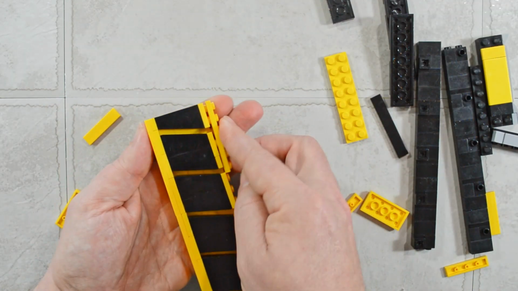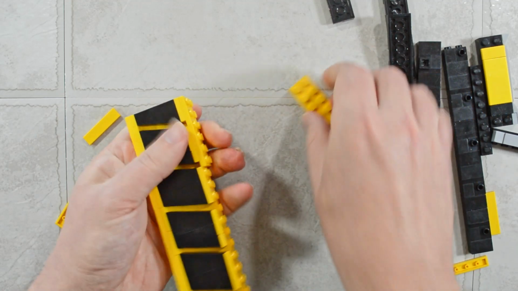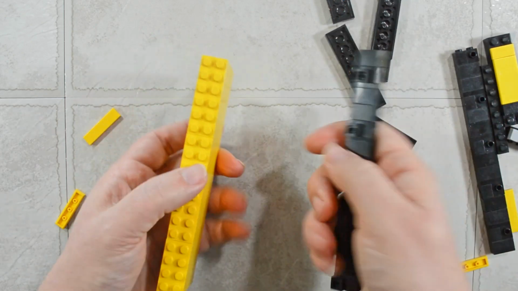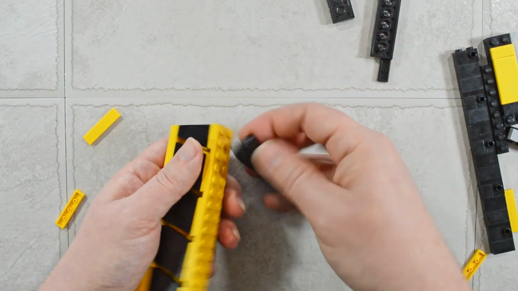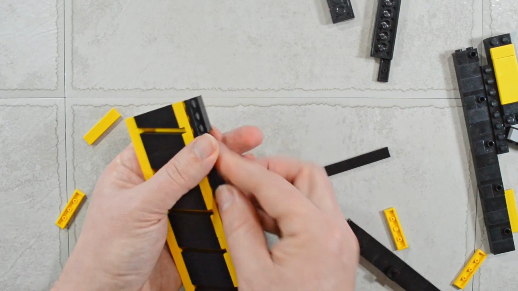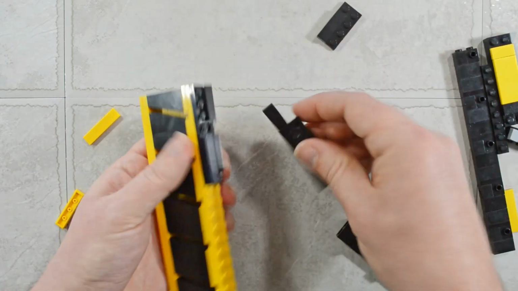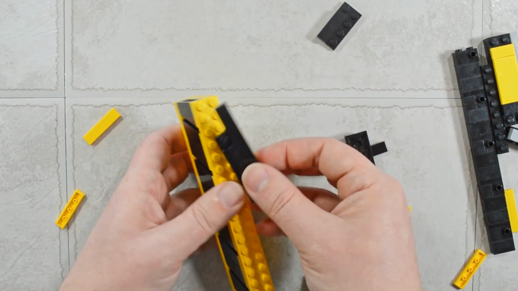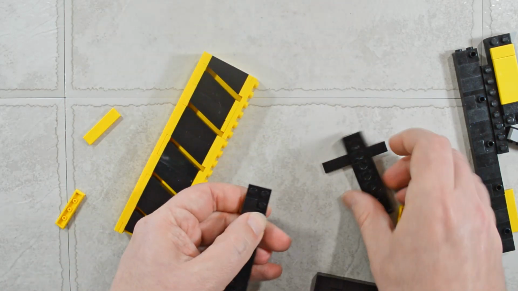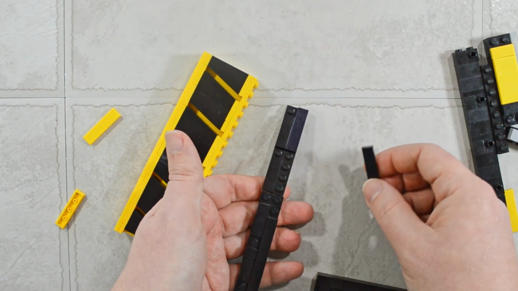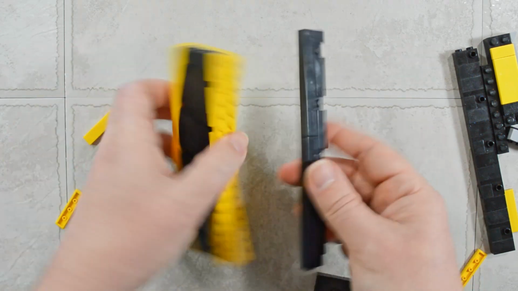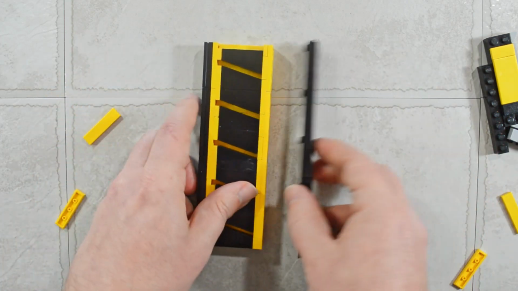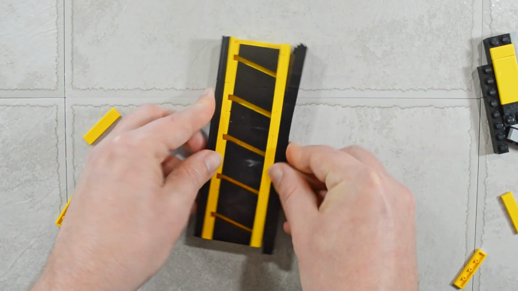Lock this all back together. And it doesn't take much at all once you have the construction ready to put it back together. Unless you put it back together wrong. Always the way, isn't it? There we go. There we go. Is that correct? There we go. Perfect. So we lock that side in. We lock our other side in.